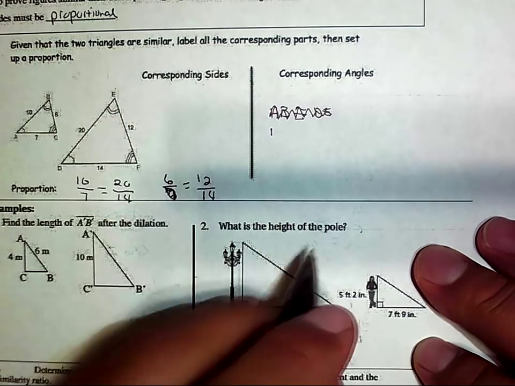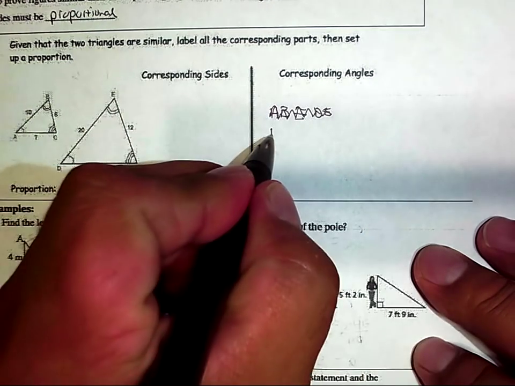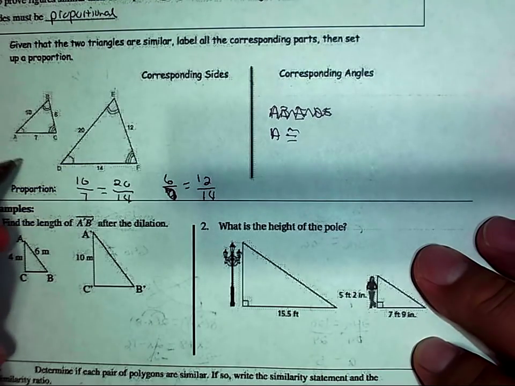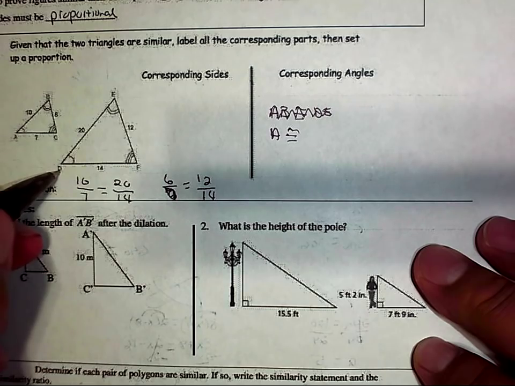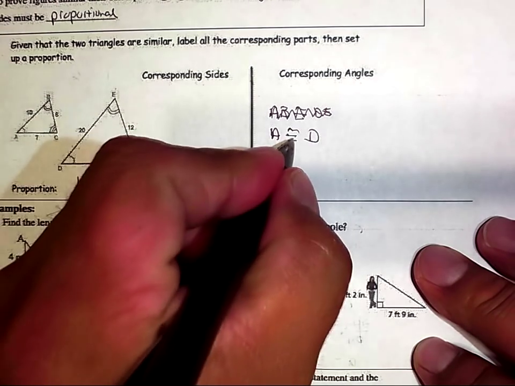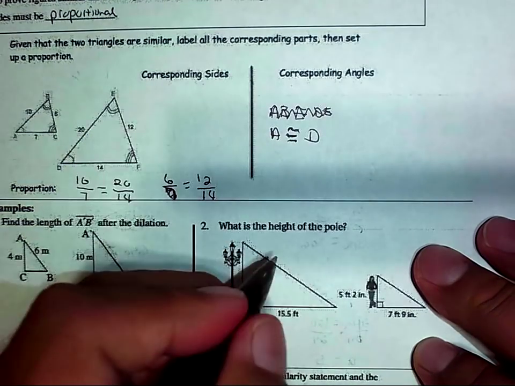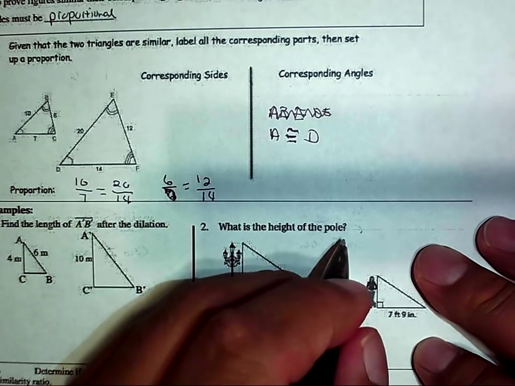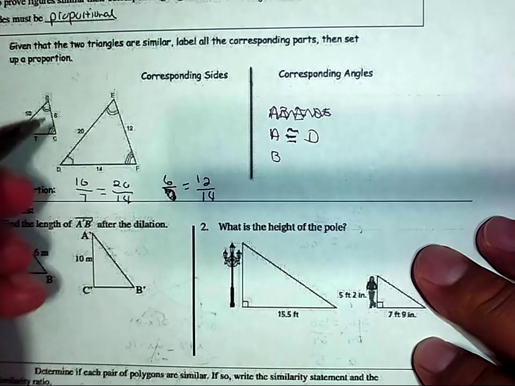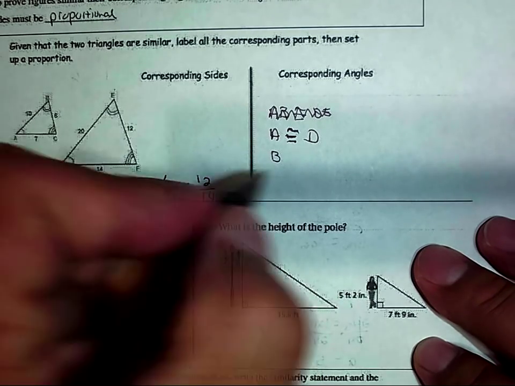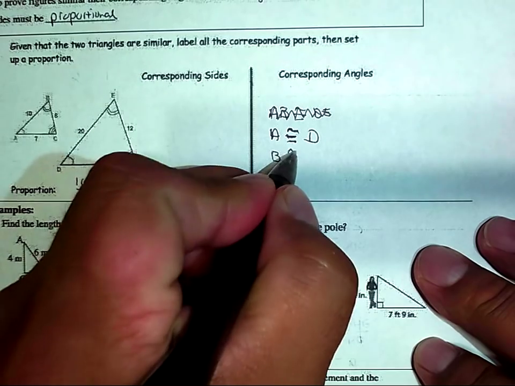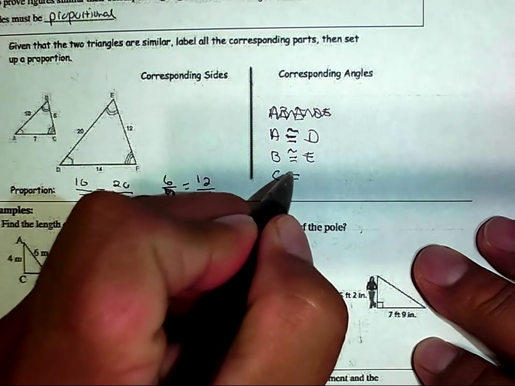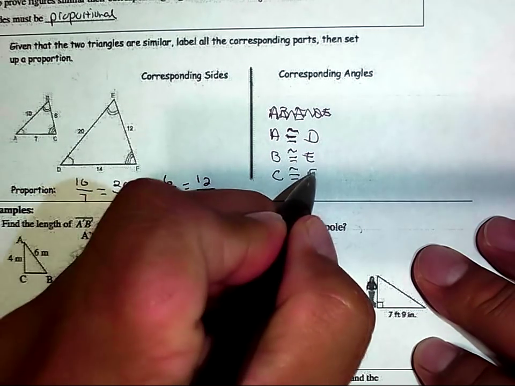My bad. It's really easy. Angle A is congruent to angle D. This symbol, guys, means congruent, okay? It's like an equal with a little squiggly line on top. So what about B? Angle B corresponds with angle E, congruent. And last, angle C is congruent to angle F.